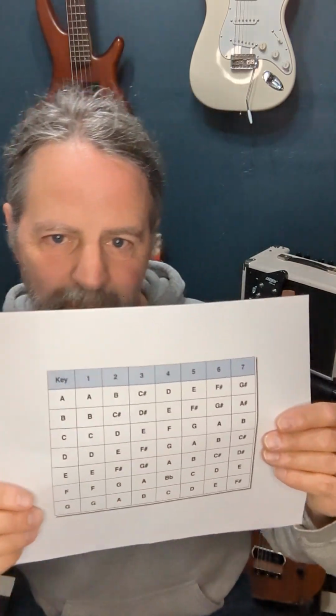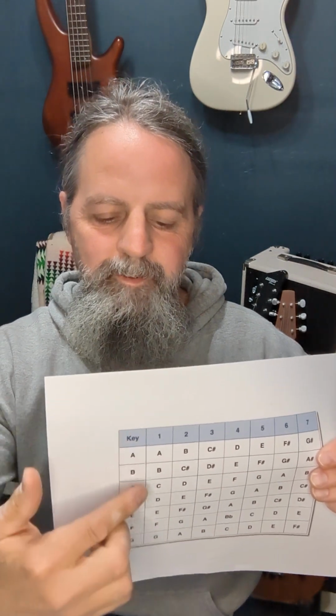Now here's what it looks like in a chart. Here's 1 through 7, the notes, and then here's your key that the song is in. You'll see that the key and the 1 are the same because the 1 is the root note and it's going to be that key. So we're going to be talking about C today, and then you can move the pattern up and down from there. So C, the 1, that's your root note, and then the 2 in the key of C would be D, the 3 would be E, and so on.